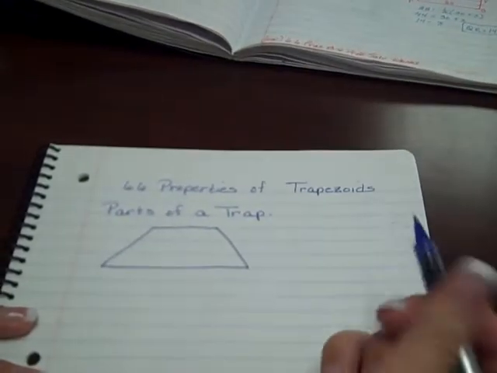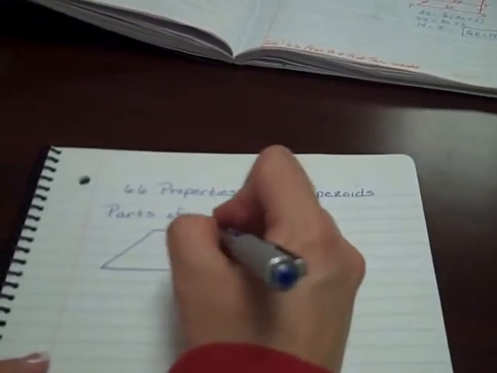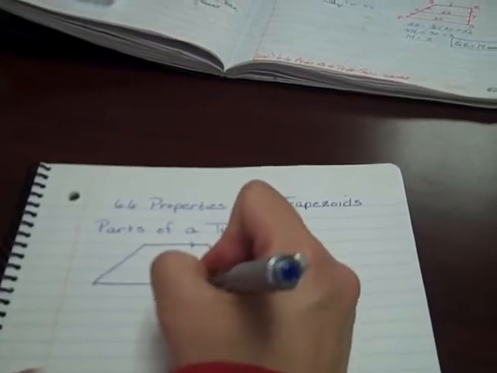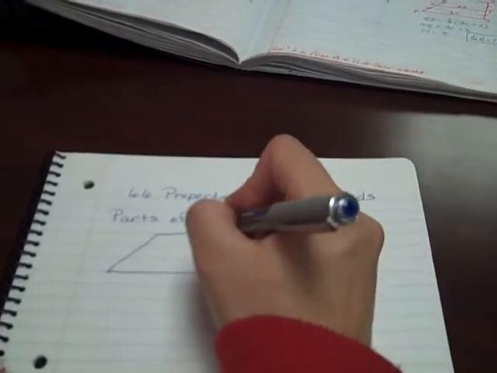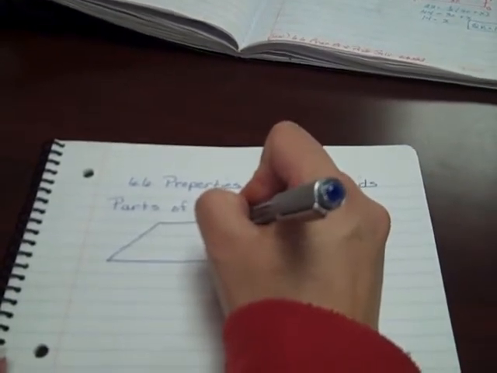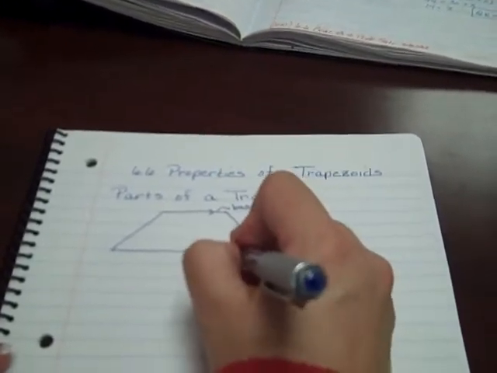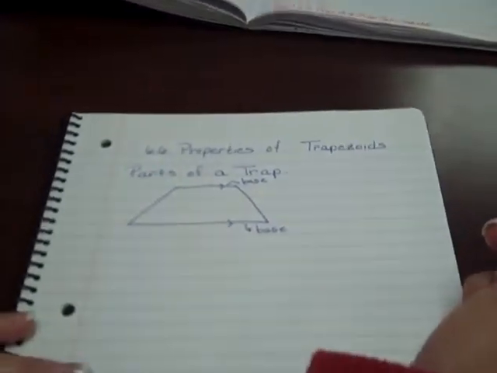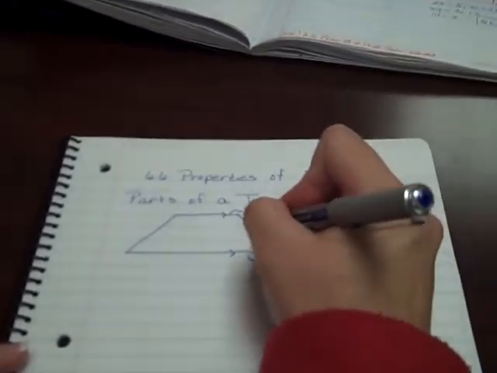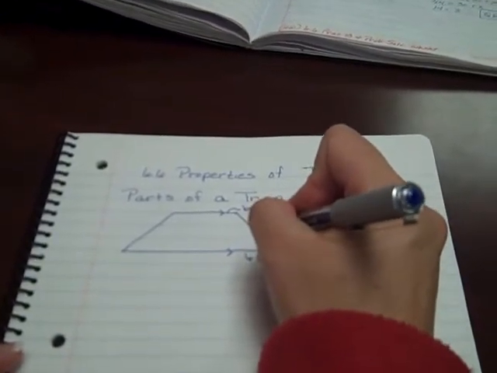Now, in a trapezoid, the bases are parallel, and that's how you know which two sides are parallel to each other. Those are going to be your bases. So this is a base, and this is a base. Then the other set of lines are your legs.